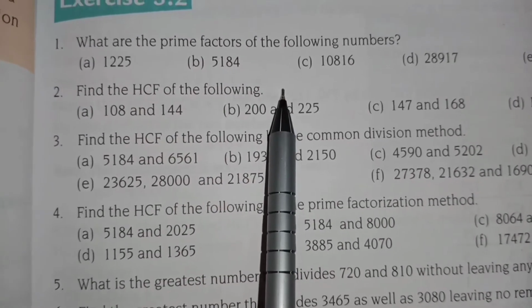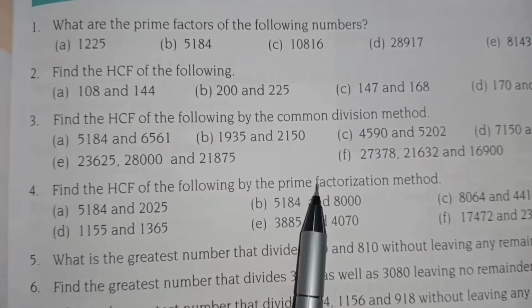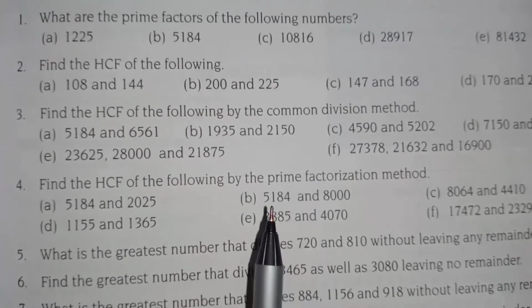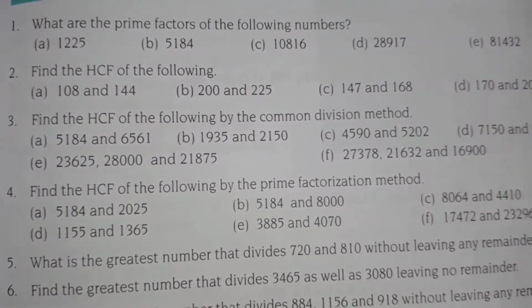Here you see methods are not written. In question number 3 you can see method is written. In question number 4 also method is written. Then that time we will do by the method. Here method is not written. That means you can do SCF by any method, whichever you feel easy.